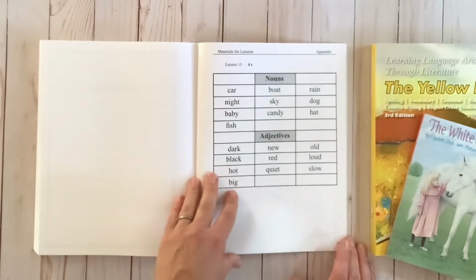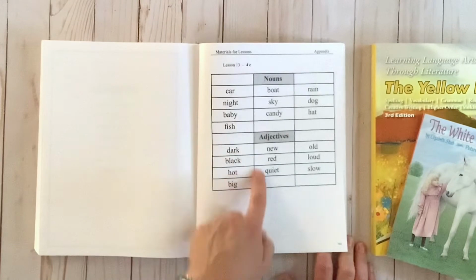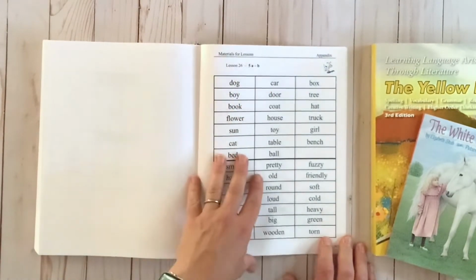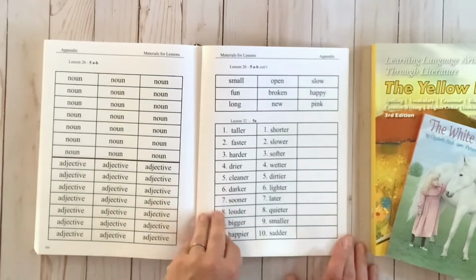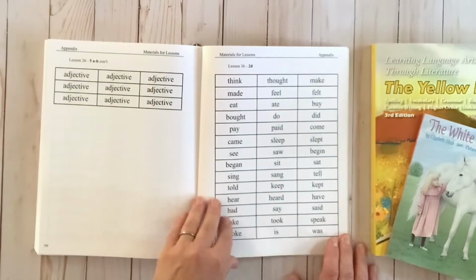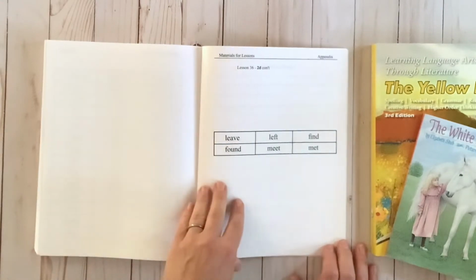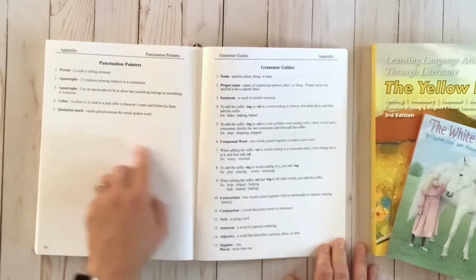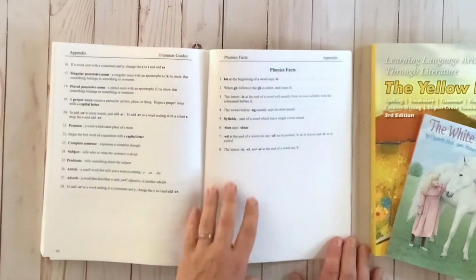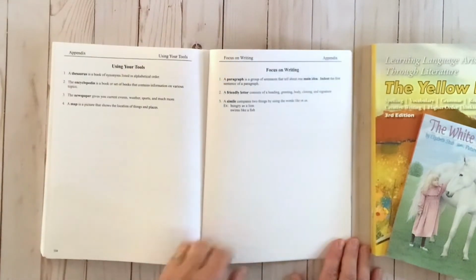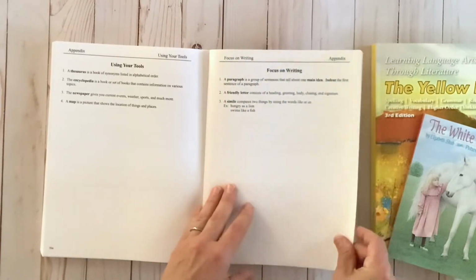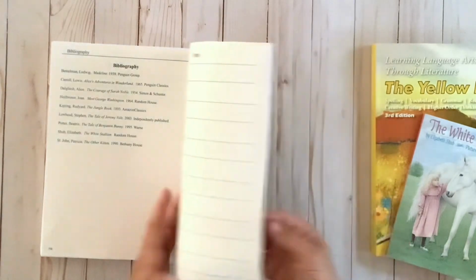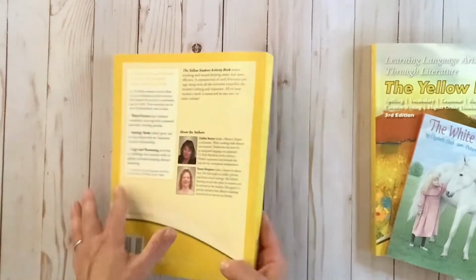So here's lesson 13 for 4C, lesson 26, 5A to B. Here are the grammar guides, punctuation pointers. And of course, the last is any notes you want to take.